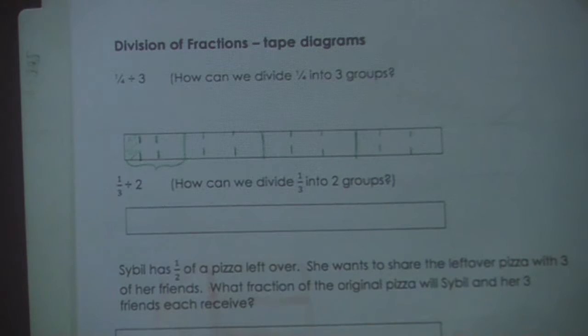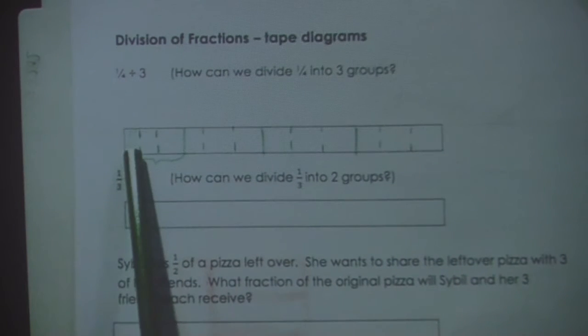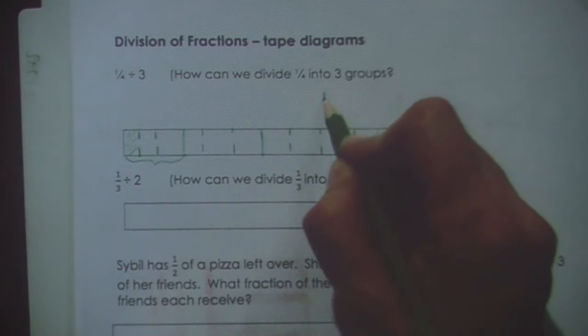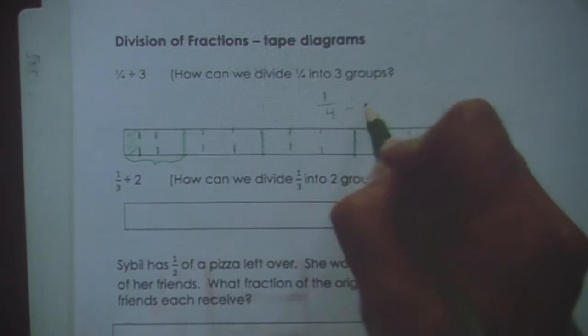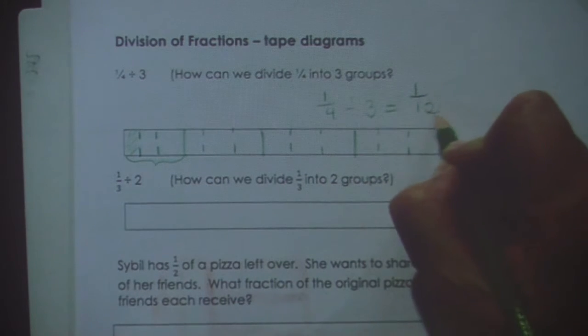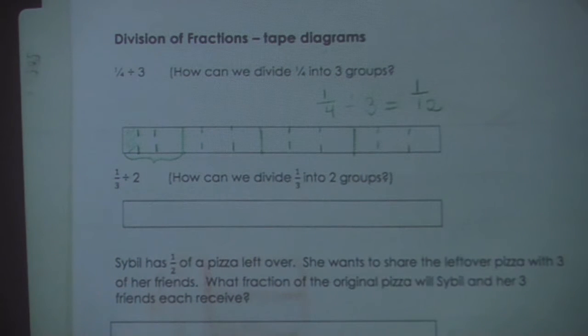Now do I know the value? Now can I name the value of that one piece? And the value of 3 in a fraction is 3/1.